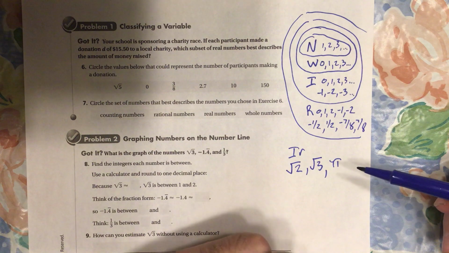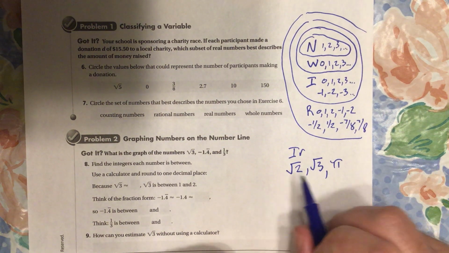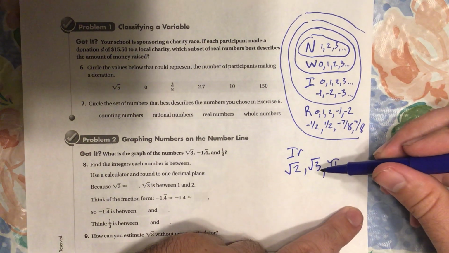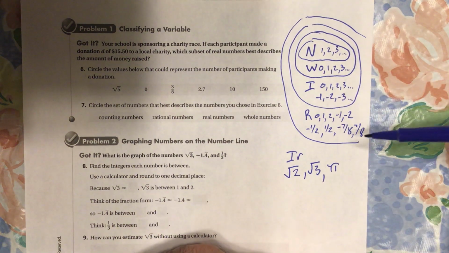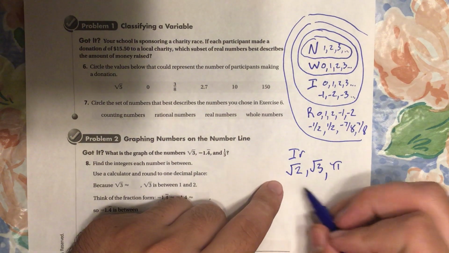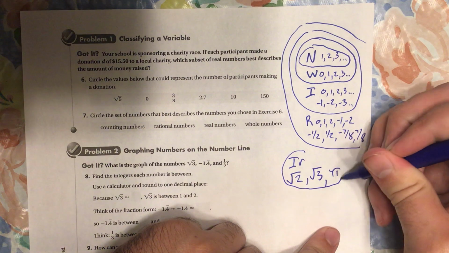It's 3.14, and so on. It keeps going on and on forever. These are non-repeating decimals, and you really can't represent pi or the square root of 3 or square root of 2 with a fraction like 7/8 that includes the whole thing. And no, making a fraction over 1 doesn't count. So you have irrational numbers such as this.